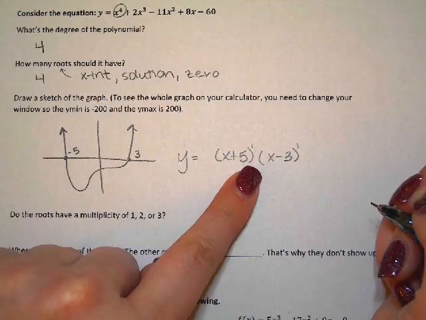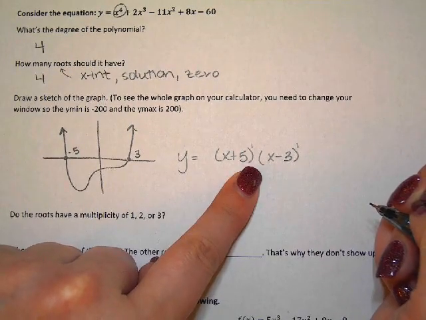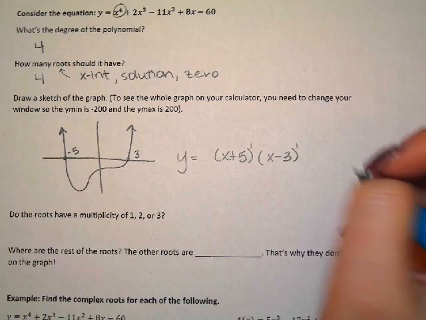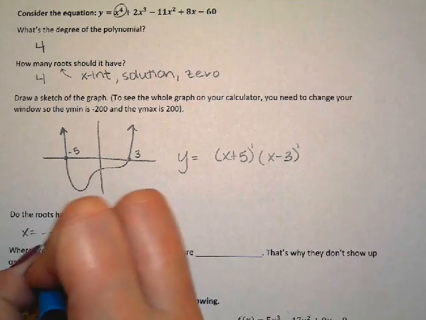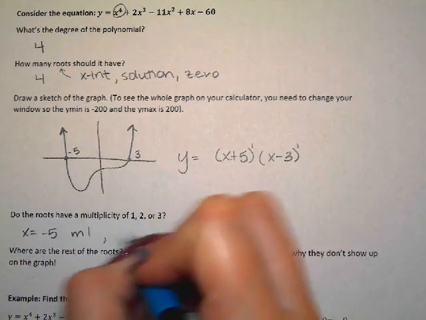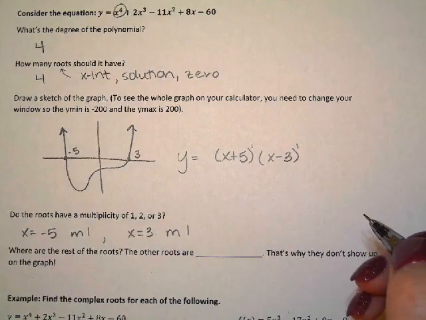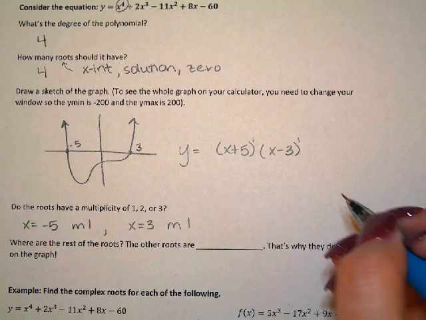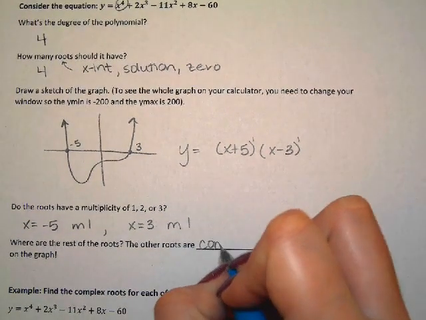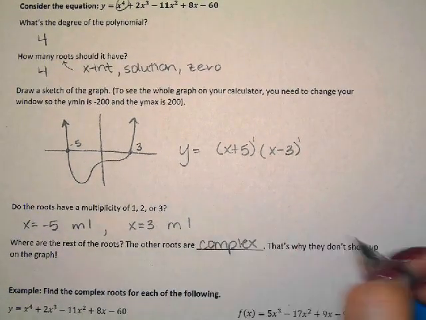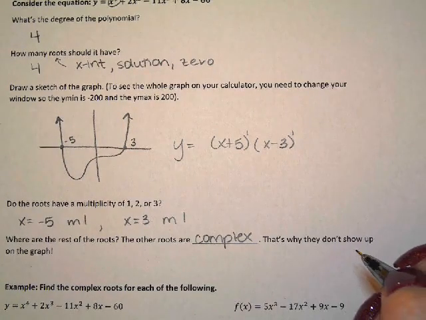But so far, based on what I know about sketching graphs, this is only a degree of 2. So I know that I have x equals negative 5, multiplicity of 1, x equals 3, multiplicity of 1. And so that means that the rest of the roots must be complex. They don't show up on the graph. That means they must be imaginary.